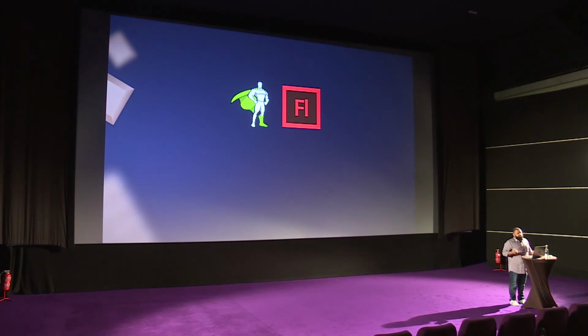GreenSock is really good, but still it's not native, so you have to rely on other libraries. And it's about this new thing that we will talk about today.